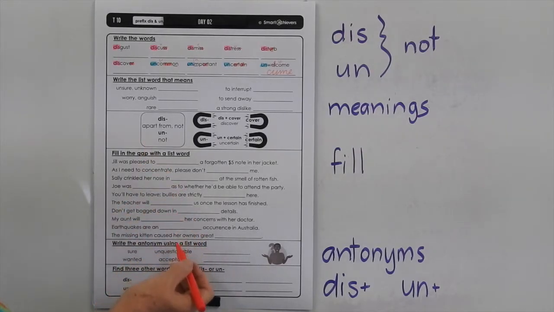So find the list word that means the opposite to the given words. Then down here, we want you to find 3 other words that use dis or un. So you might be able to discuss that within your group to work out 6 words, 3 with dis added and 3 with un added to the start of each of the words.